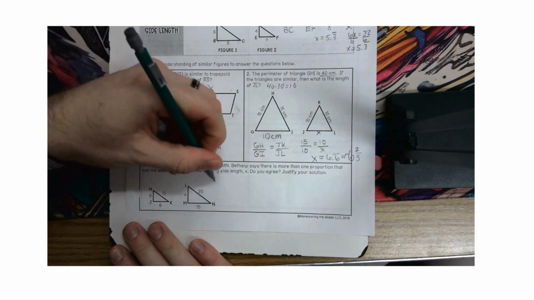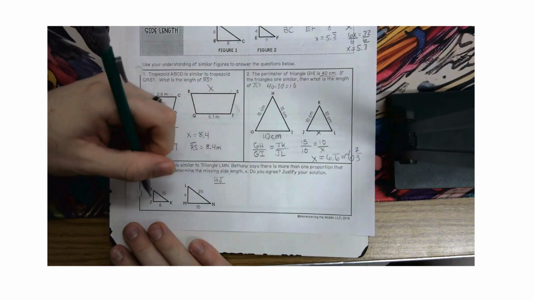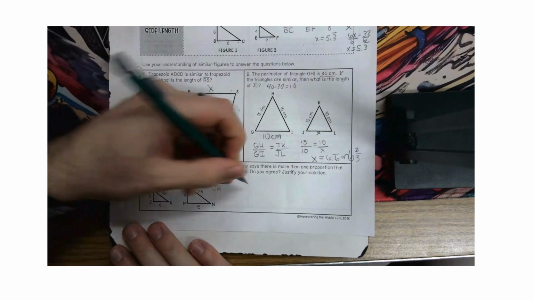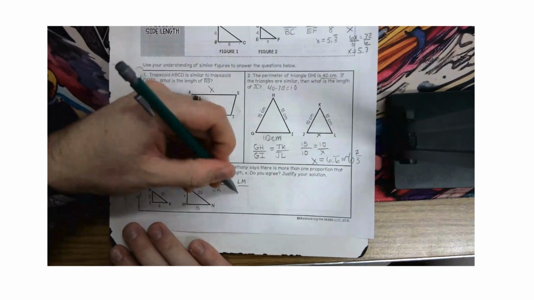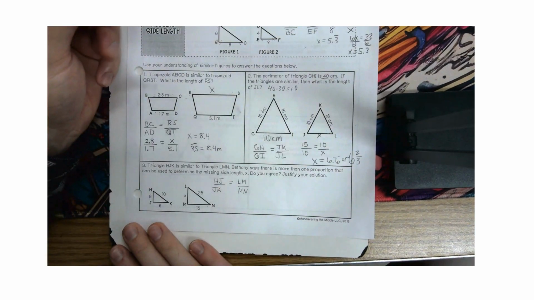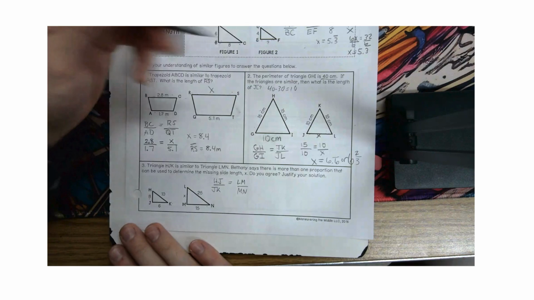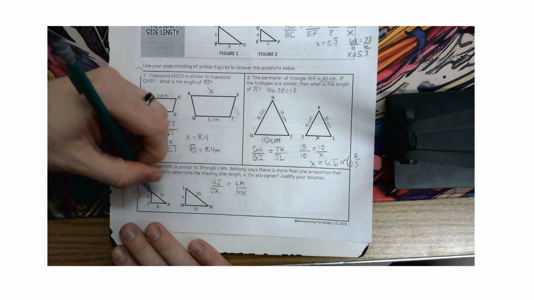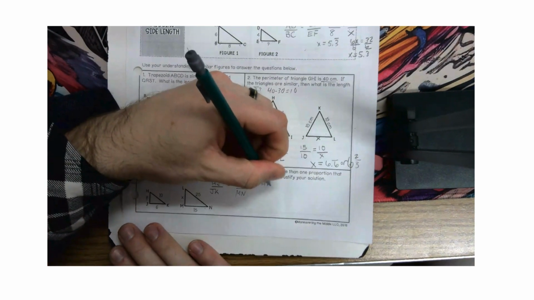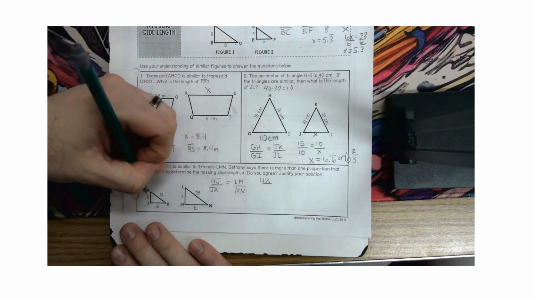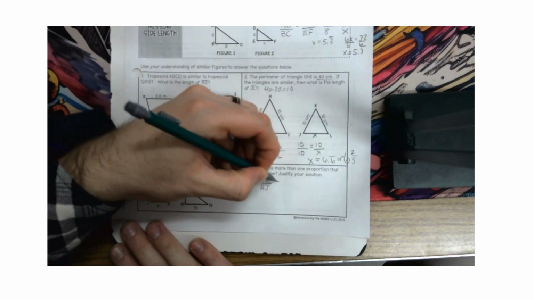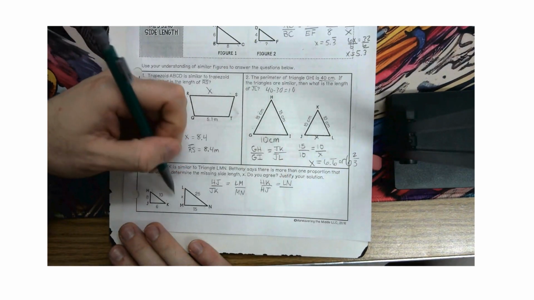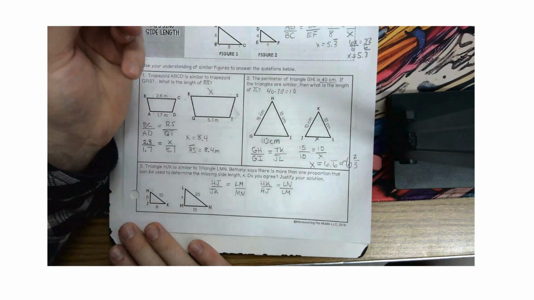Why don't we start with HJ over JK equals LM over MN. So that works, right? The sides are proportional, but what if we use LN and HK instead? So let's try HK over HJ equals, HK is proportional to LN, so that's all good. And then last but not least, LM. That would also work, right?